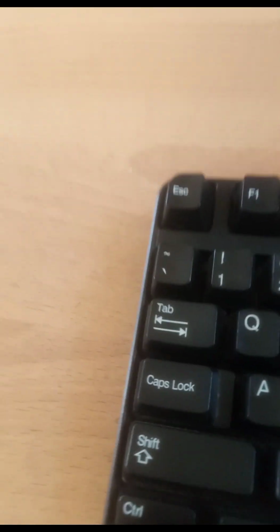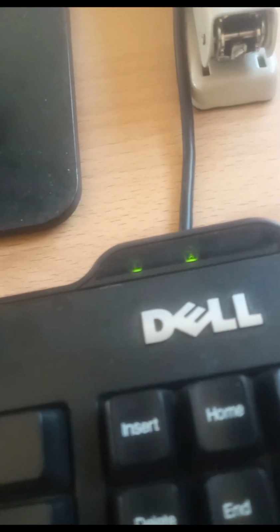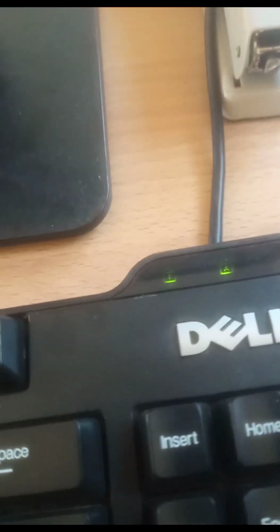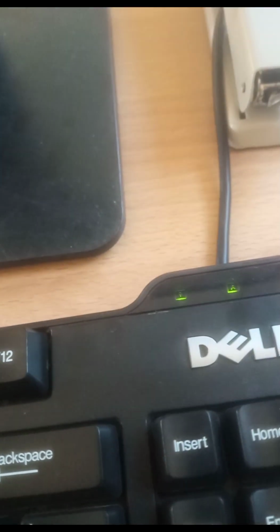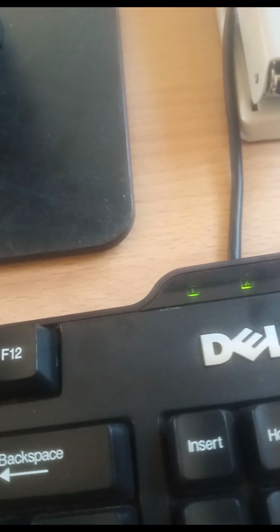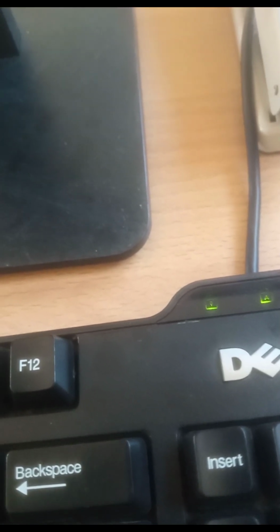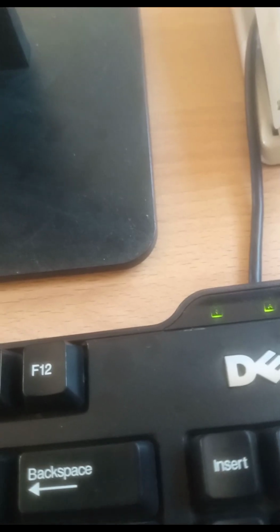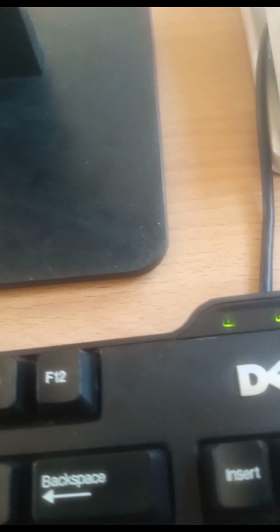When I press the caps lock like this, you realize that there is a light here indicated by the letter A that lights. When that light is on, it means that the caps lock is on. That is to say that when you type, you will type in capital letters or uppercase.